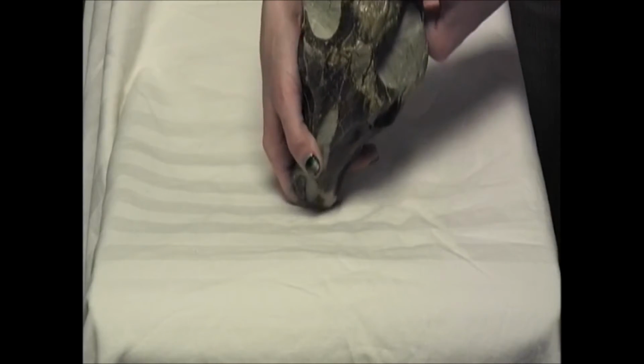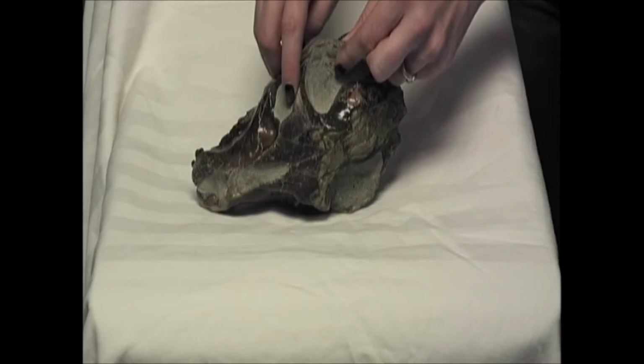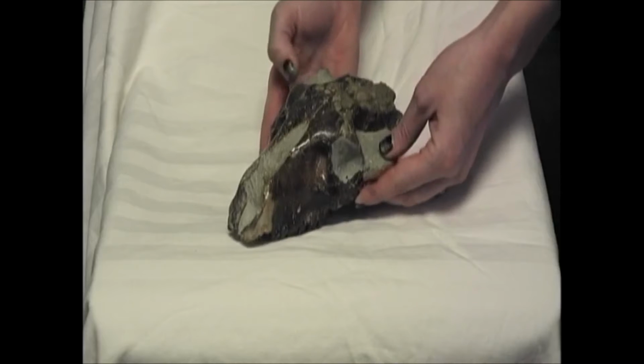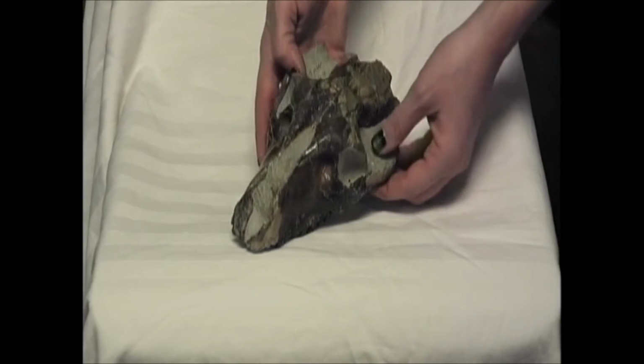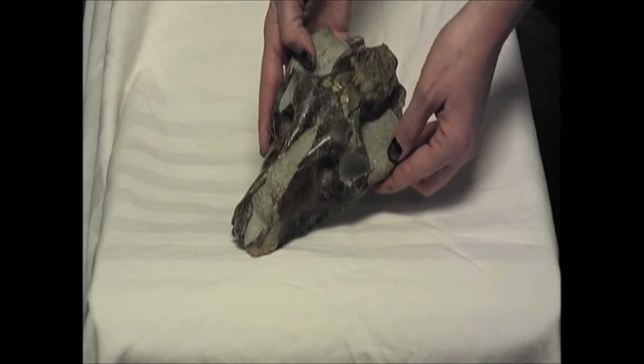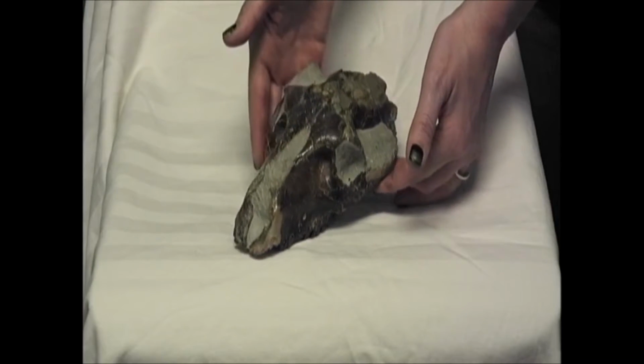Now, all of this green stuff that you see, like up here, over here, that's all the sediment. And sometimes when we prep out skulls like this, we'll leave the sediment in the hollow regions to help keep structure to the skull so it doesn't fall apart or break.